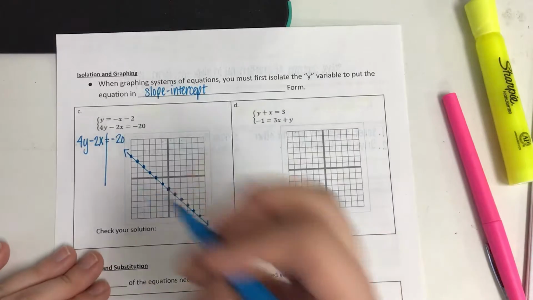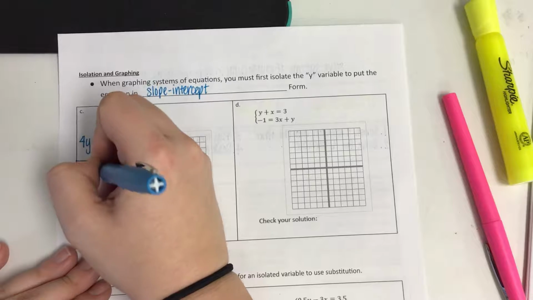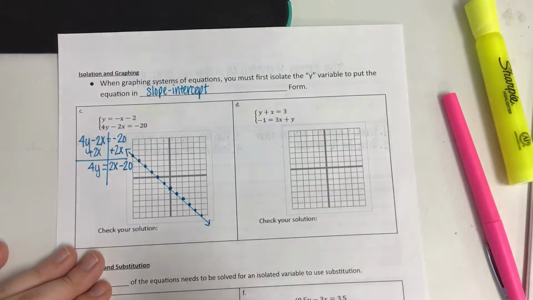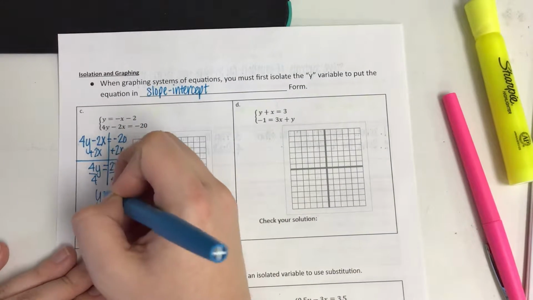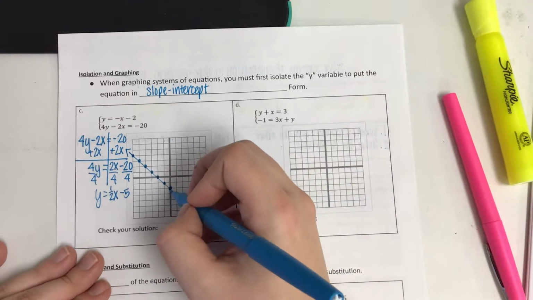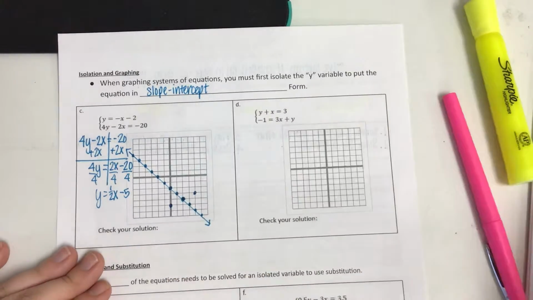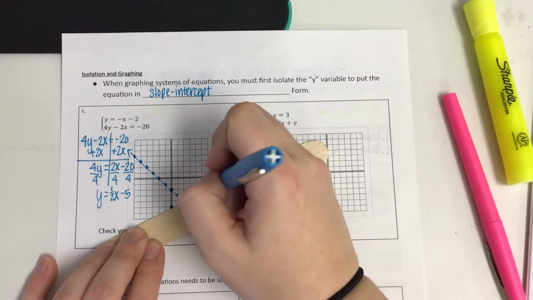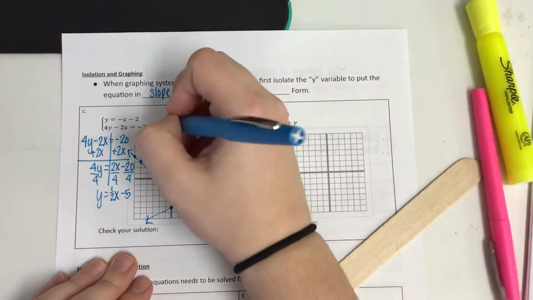In order to get y by itself, I will add 2x to both sides. So I get 4y equals 2x minus 20. And then divide everything by 4 to get y equals 1/2 x minus 5. So that means I start at -5. And I go up 1, right 2, so I already found my intersection. And my solution is 2, -4.